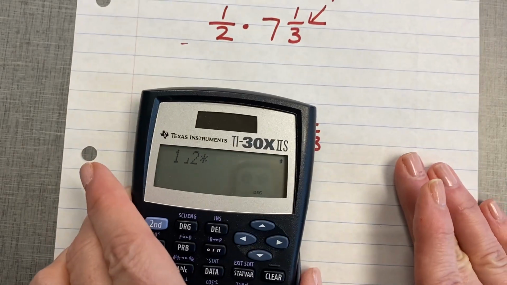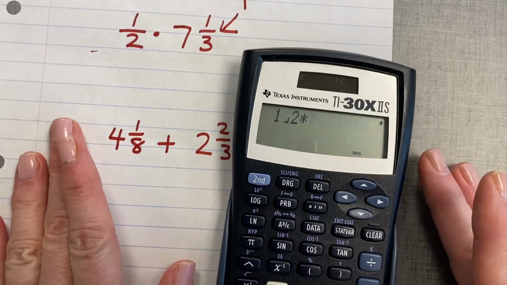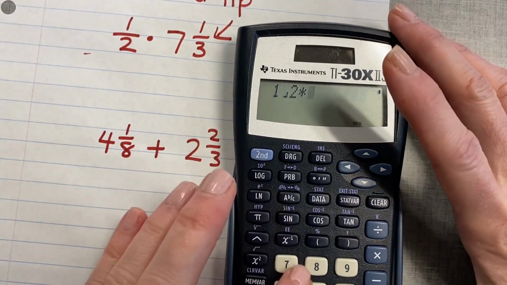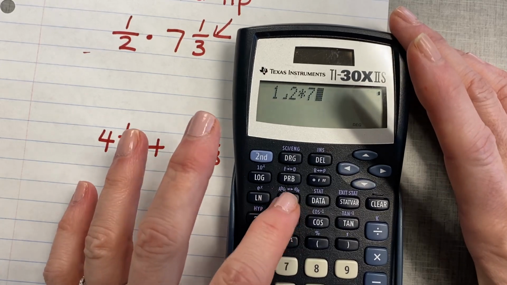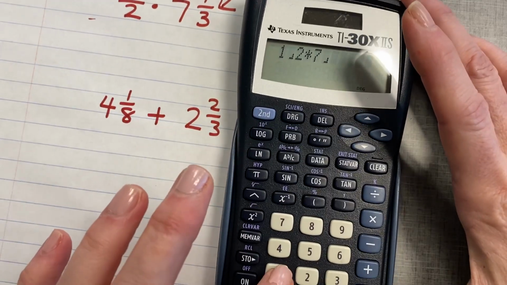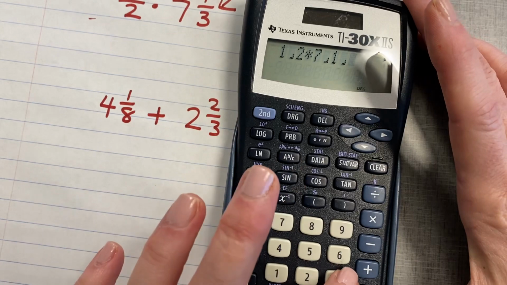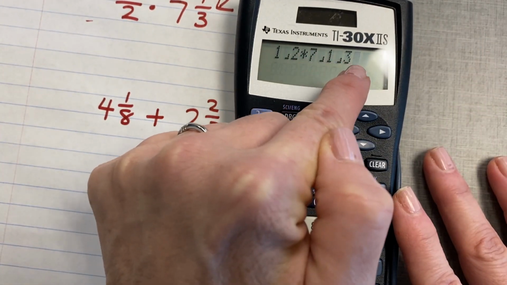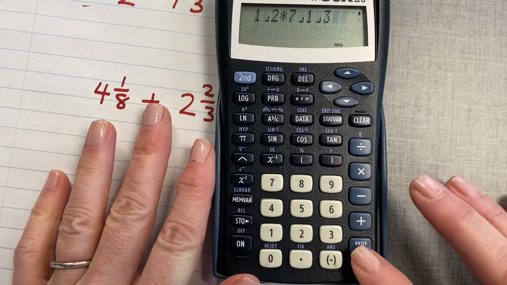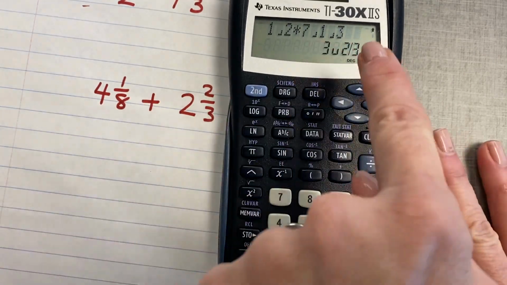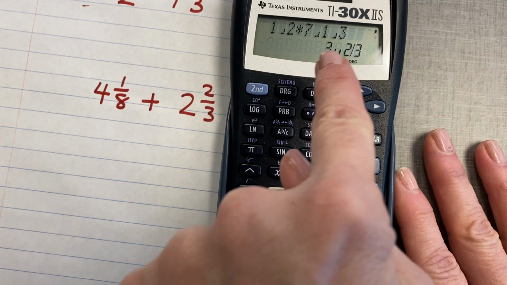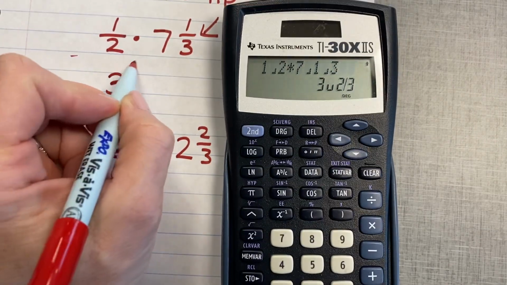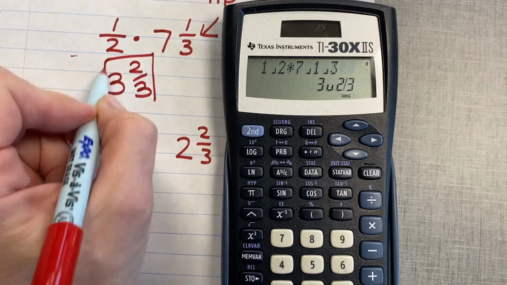Now, to enter 7 1/3, check this out. You basically hit the ABC button twice. So you hit the 7, and then the ABC, and then the 1, and then the ABC, and then the 3. So it's like 7 1/3. That's how you enter a mixed number. And you see your answer is a mixed number, 3 2/3. So final answer, 3 2/3.